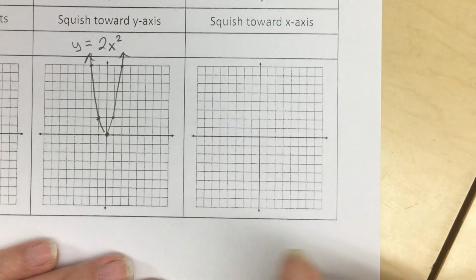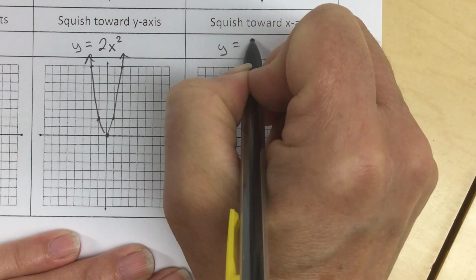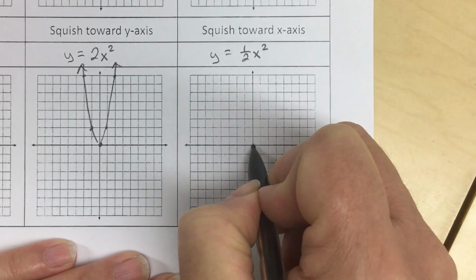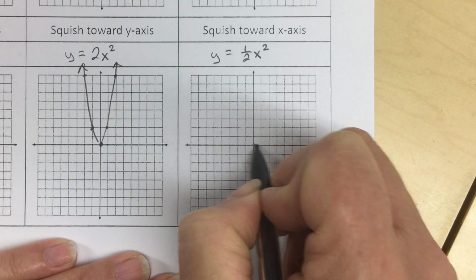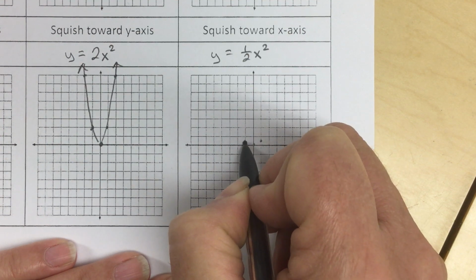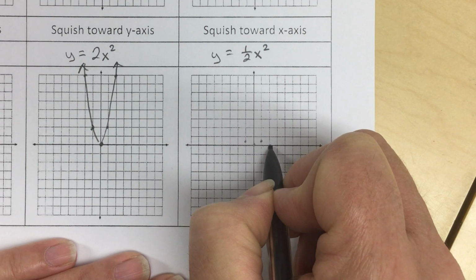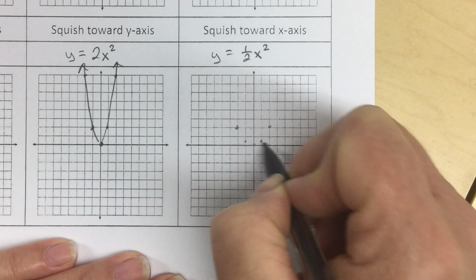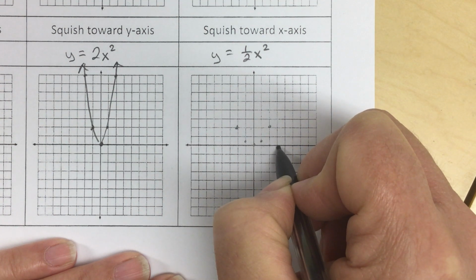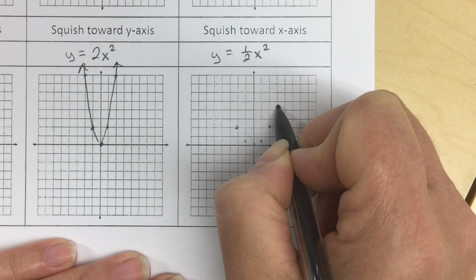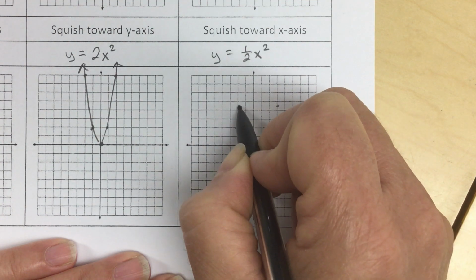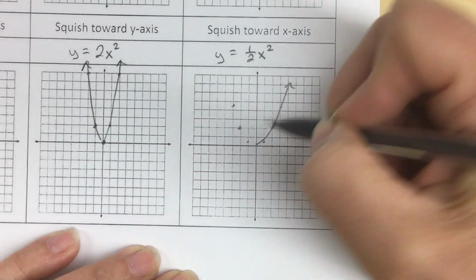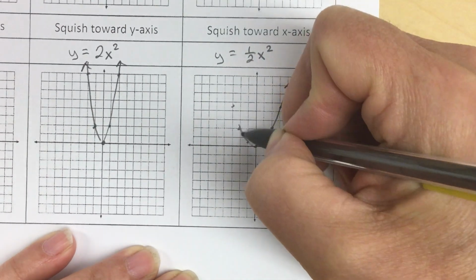To go the other way, to make it wider, we could do something smaller than 1, so 1/2 x squared. So instead of going over 1, up 1, we're only going to go over 1, up 1/2. We're going to go over 2, instead of going up 4, we're going to go up 2. And we could go 1, 2, 3, 4.5. So see, that makes it a lot wider, makes it fatter.